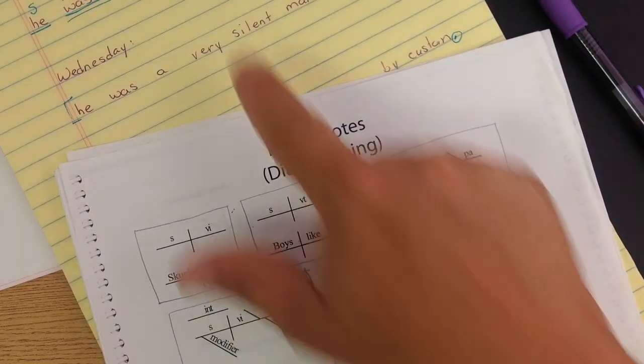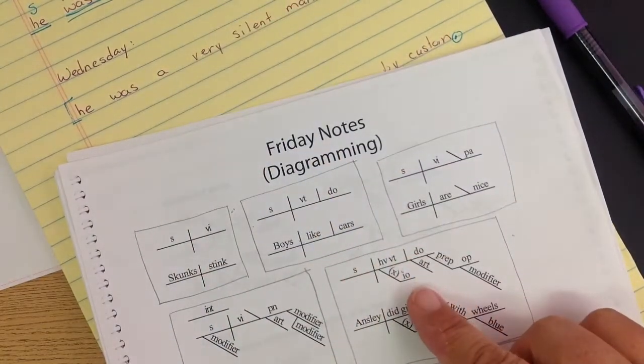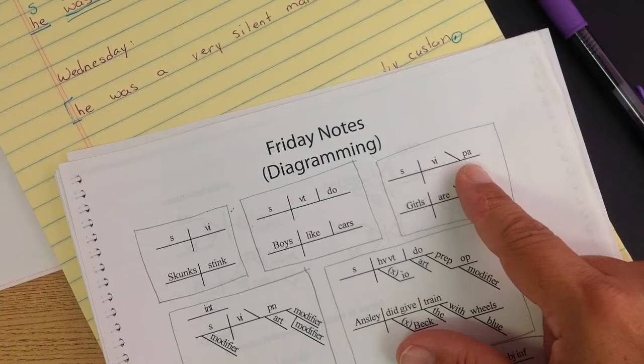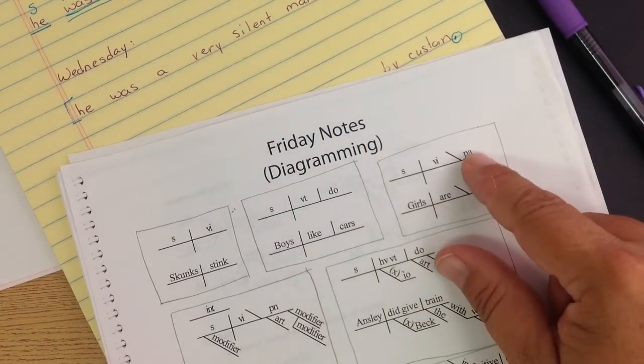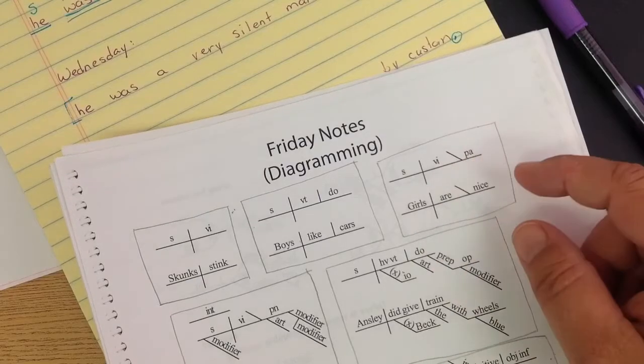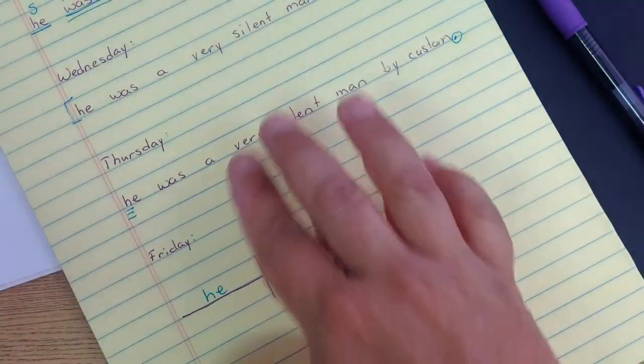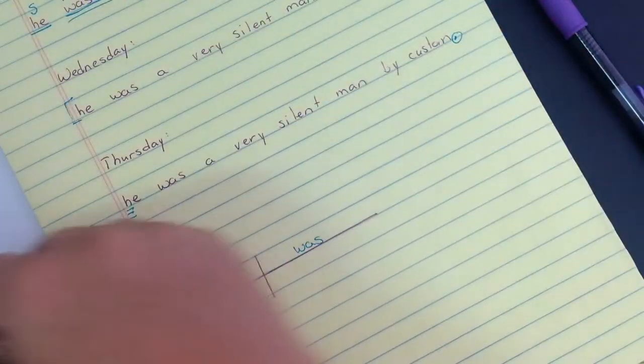Direct object. I didn't have a direct object. You just look back up at Monday and Tuesday. Predicate adjective. I didn't have one. If I look over here, though, that's also predicate nominative. This could be either one. Okay? So, since I did have a predicate nominative, I know that it does go with a slanty line.